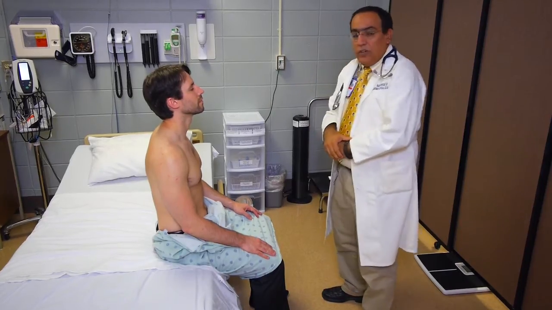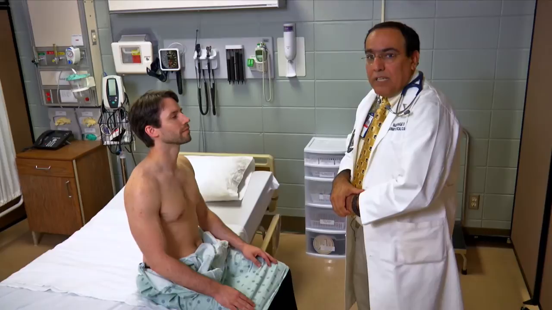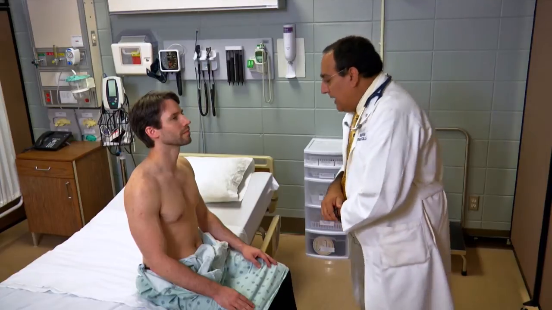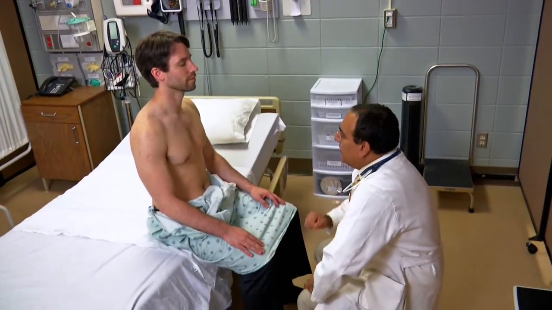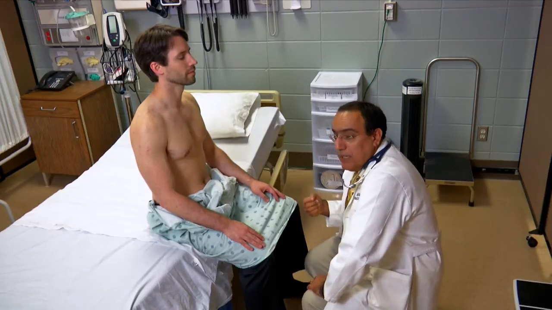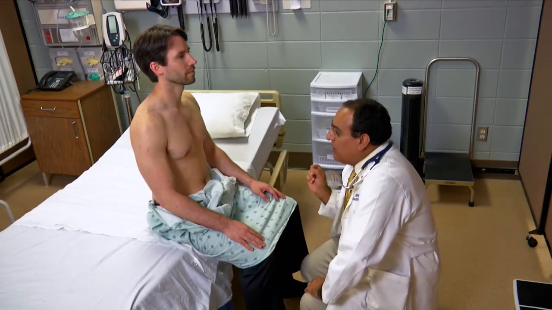The next thing that you look for is PMI, point of maximal impulse. That's where the heart is. It's in the mid-clavicular line in the fifth intercostal space. In healthy people, frequently the PMI may not be localized.